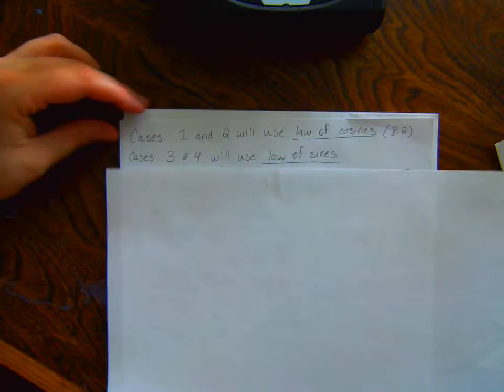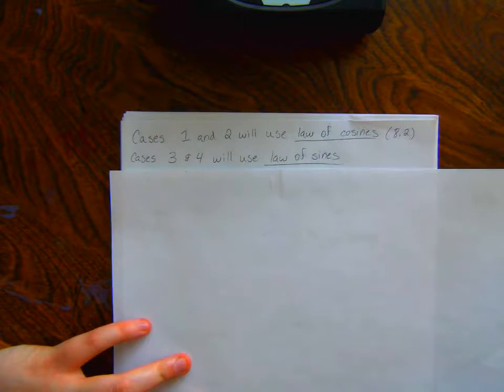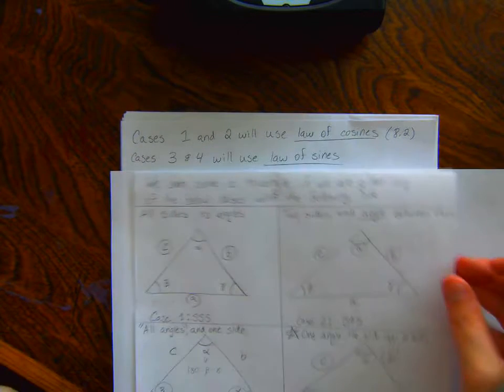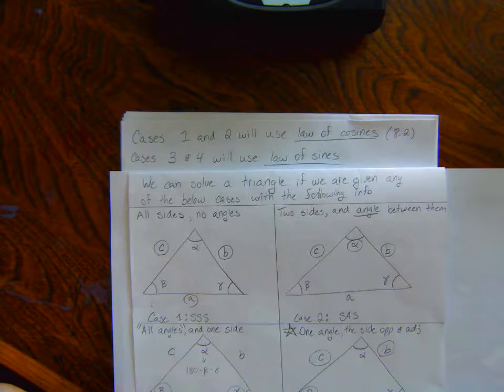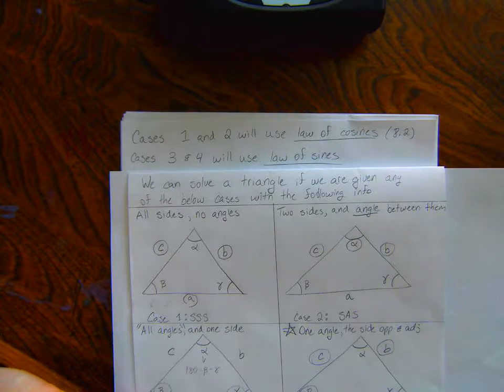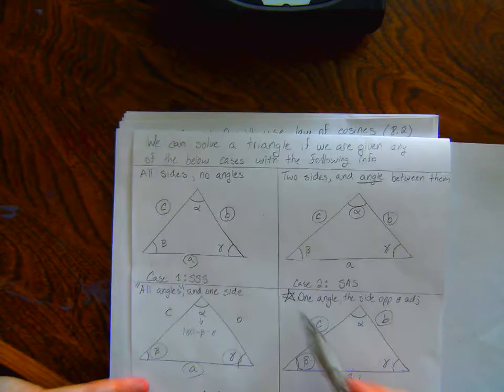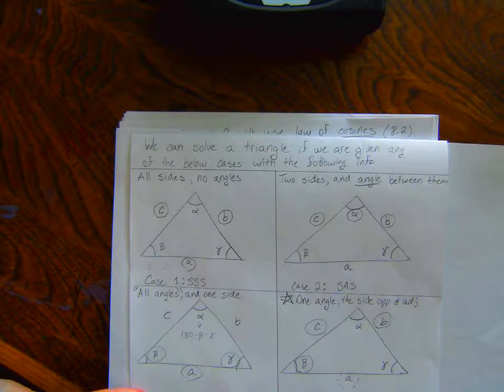Alright, now let's get on to talking about law of sines and cosines. Cases 1 and 2 are going to be working with law of cosines. We're going to be learning about that a little bit later in 8.2. Cases 3 and 4 are going to be using law of sines. That's what we're going to learn about today. So that's these two cases down here. The reason this case has a star by it is we're going to see that it's very special.